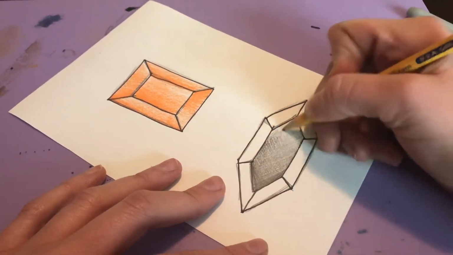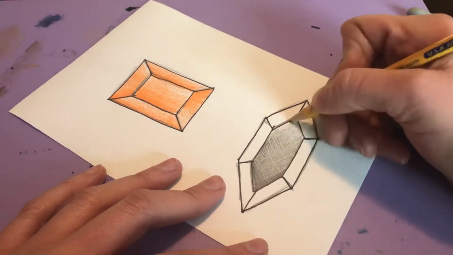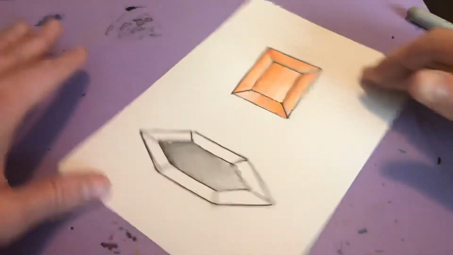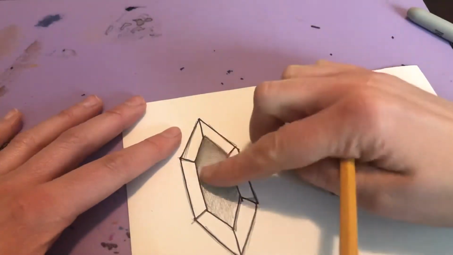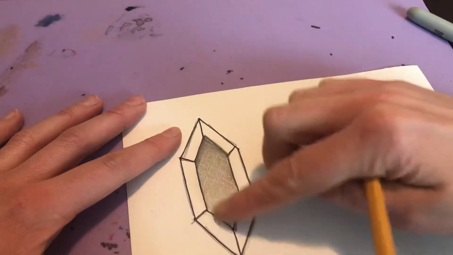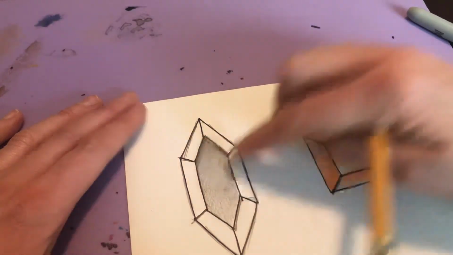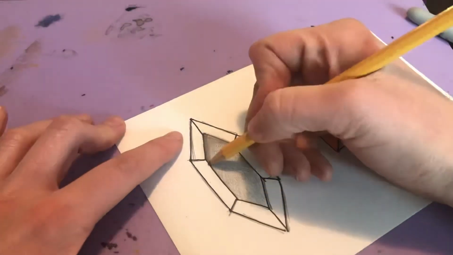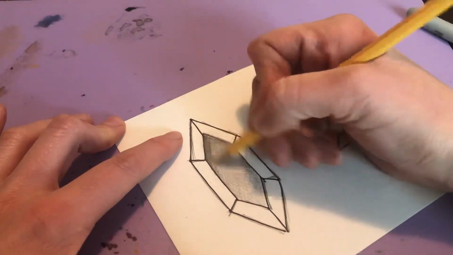Now, what's really nice with shading with pencil is that you can make your shading smoother by gently rubbing it with your finger. Okay, so I actually want this side to be a little bit darker.